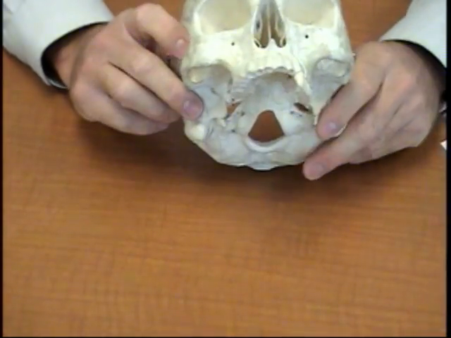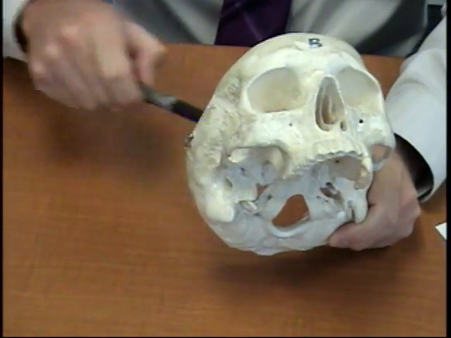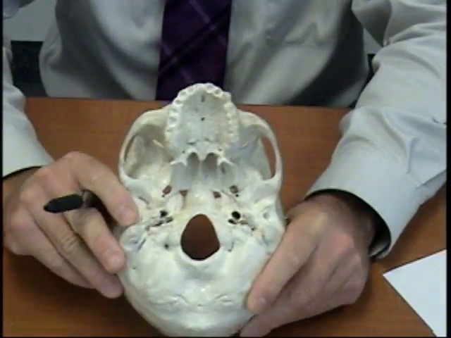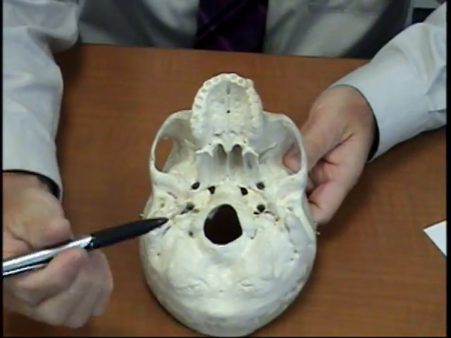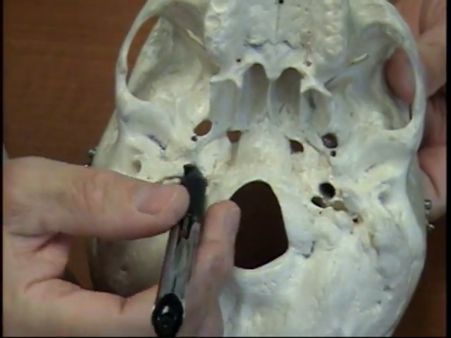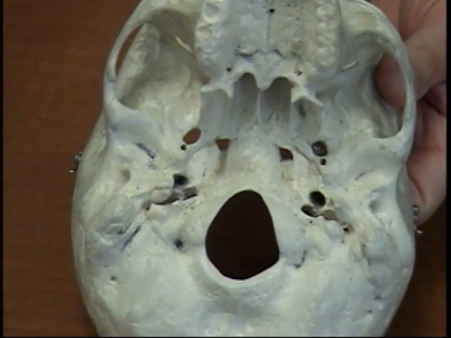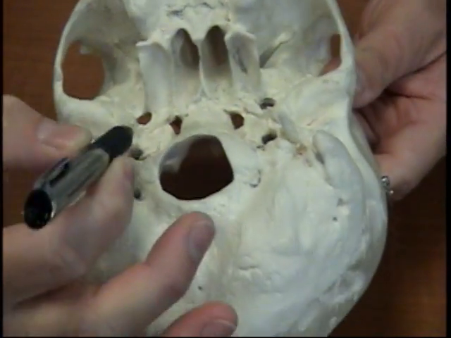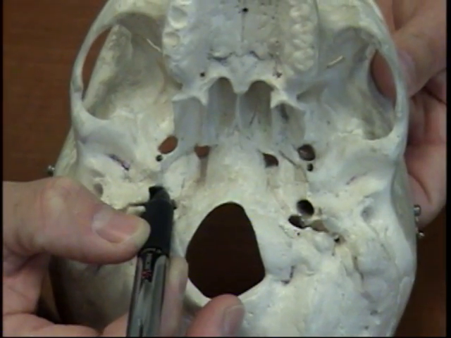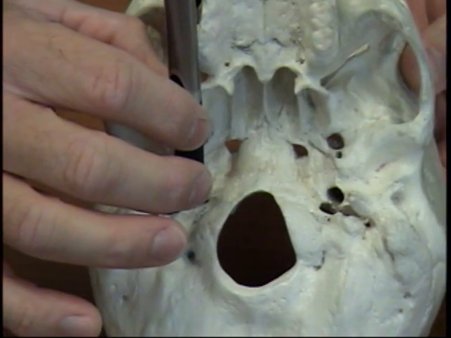The first one we're going to talk about is the biggest hole, an easy one to remember. We call this hole here the Foramen Magnum. Some other holes to be familiar with is the Carotid Canal. My pen is in the Carotid Canal. I'll move it out of the way and stick it in there again. There is the Carotid Canal. Posterior to that is the Jugular Foramen.